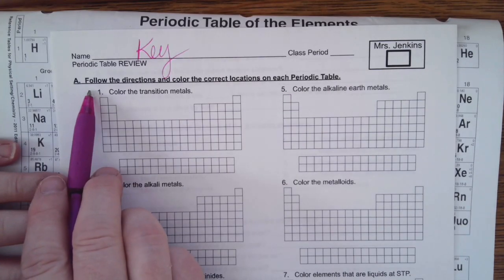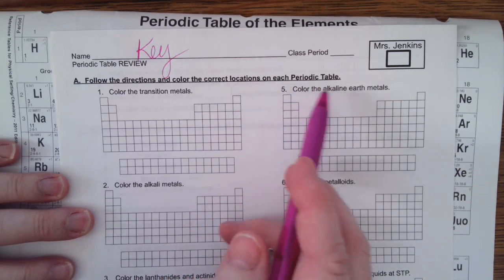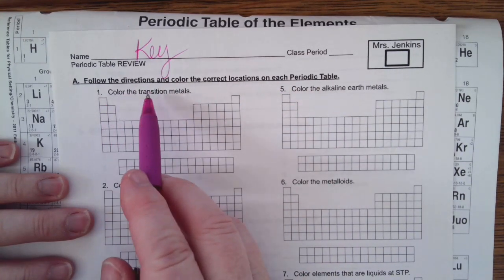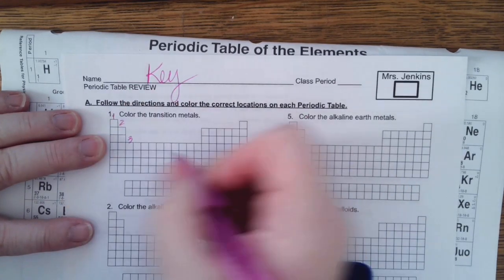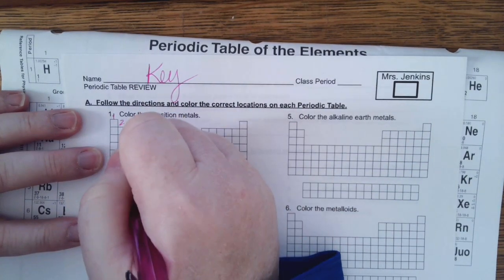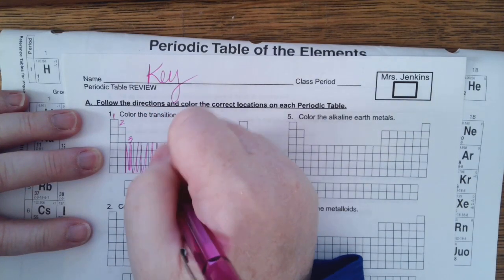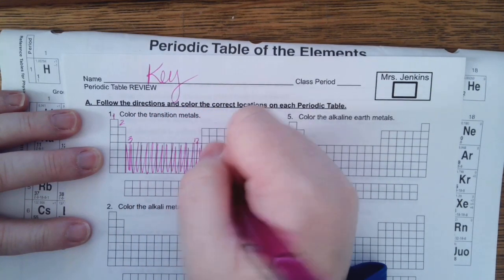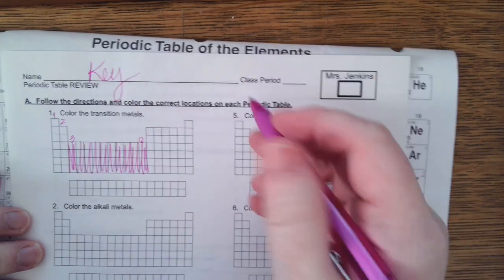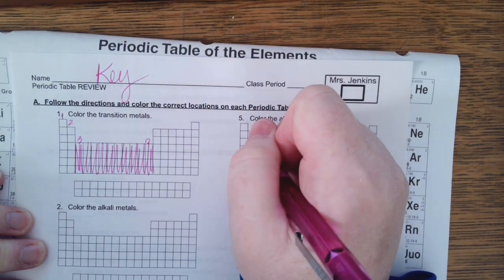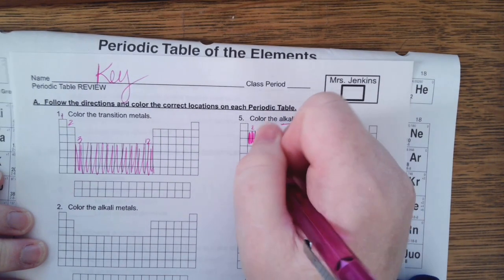So for A, follow the directions and color the correct locations on each periodic table. Number 1, color the transition metals. Well, the transition metals are groups 3 through 12. So right here, I'm going to color this. Those are the transition metals. Color the alkaline earth metals. Well, that is group 2 because it's the metal one that has 2 words in it.